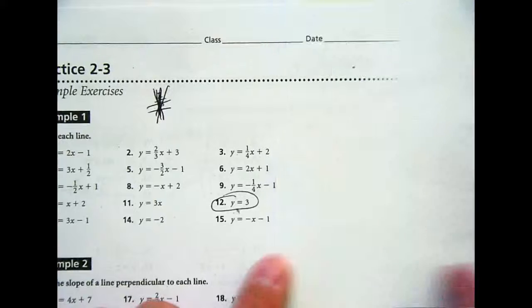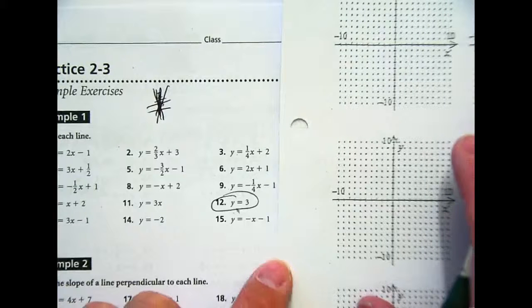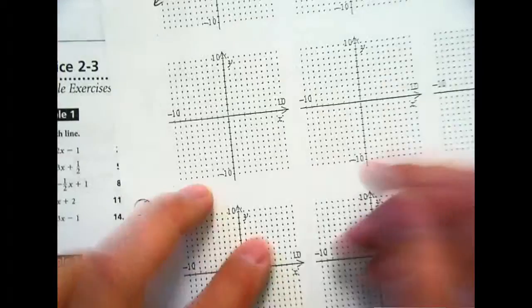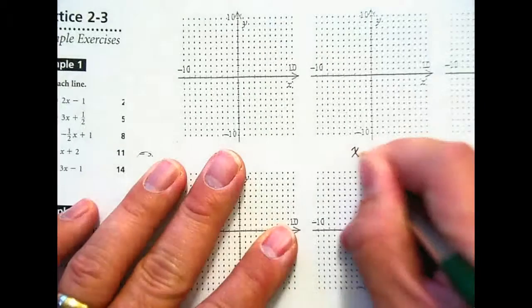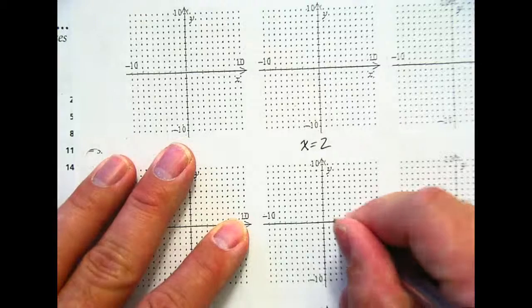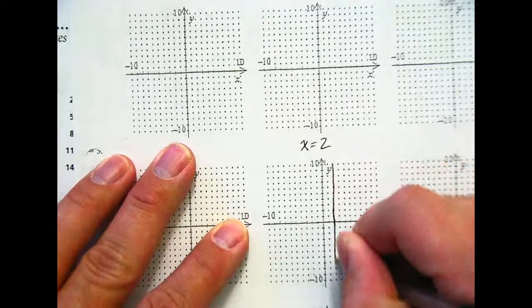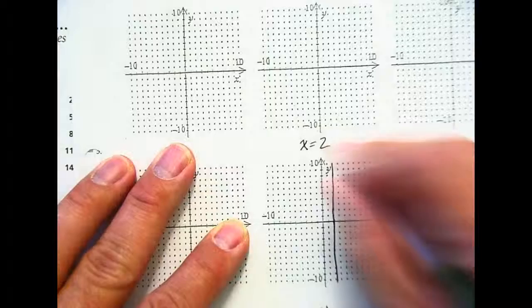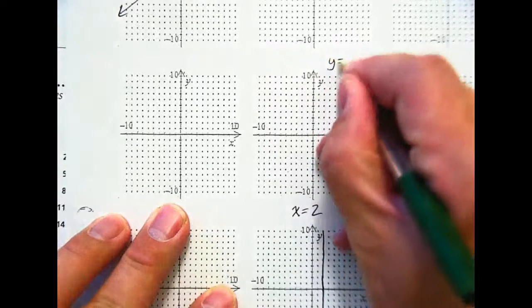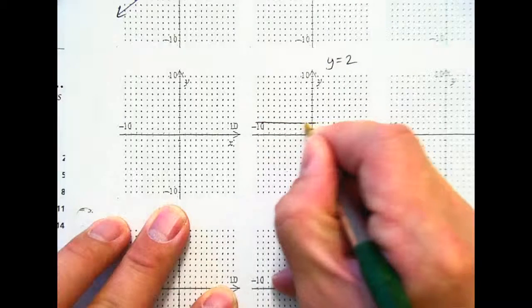If it said x equals only, then it would only cross the x-axis. If you were to graph x equals 2, you would find 2 on the x-axis, and that would be your graph. It only crosses x if there's only an x. If there's only a y, for instance y equals 2, it only crosses the y-axis.